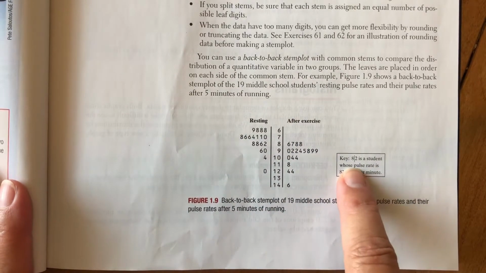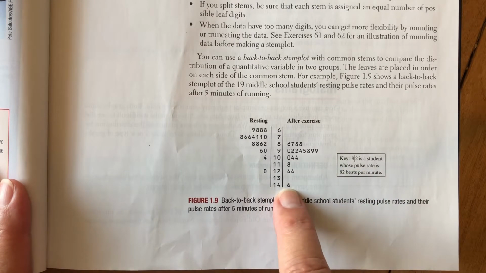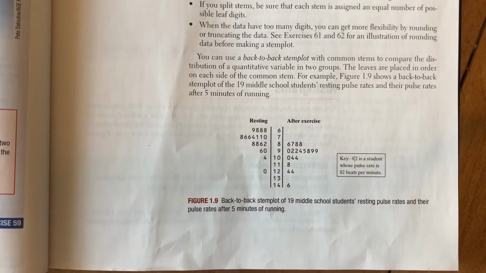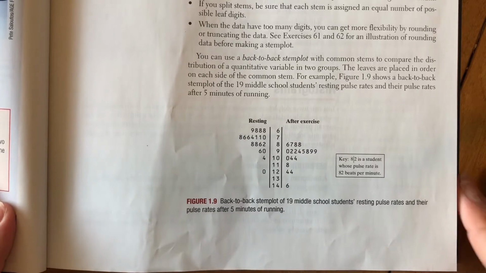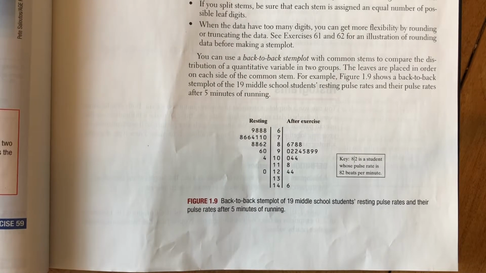Okay, we'll look at our key. So 8|2 equals 8.2, so this would be 146 beats per minute. This would be 68 beats per minute. Okay, so let's do a comparison. We've got to go through SOCS, but use some comparison words.